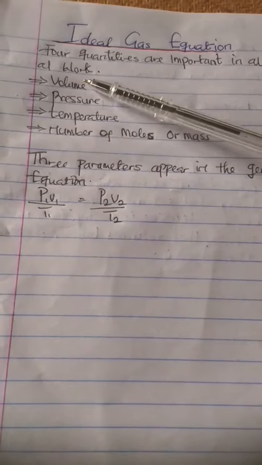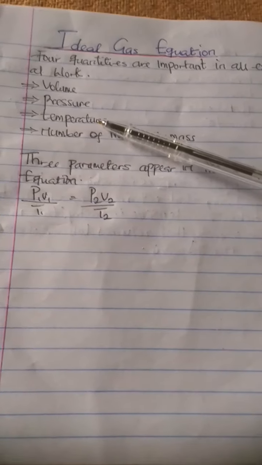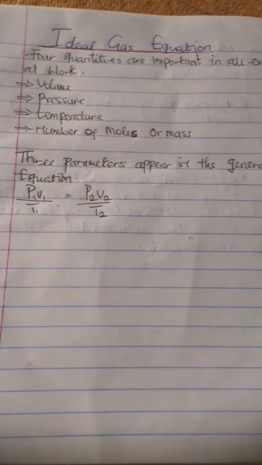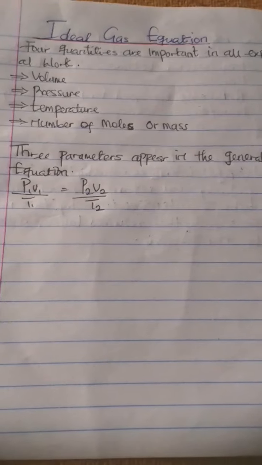If you remember your Boyle's law, the Charles law, the general gas law, which is the combination of Boyle's law and Charles law. So when we check this formula very well, we have three parameters here, the P, V, and T, where P is the pressure, V is volume, and T is temperature. So the only quantity that is not here is the number of moles or mass.